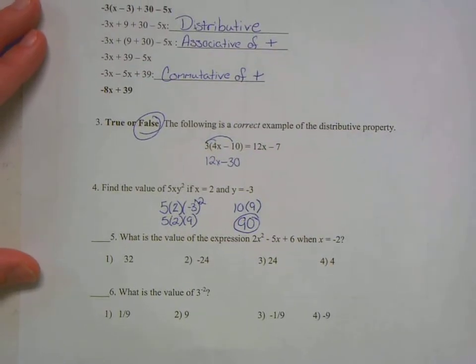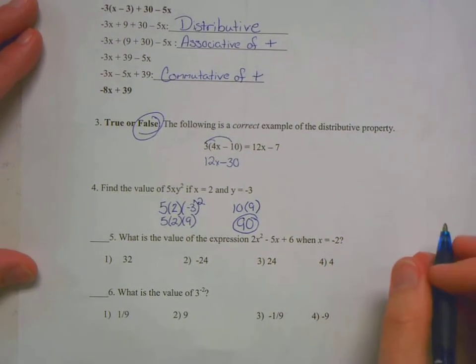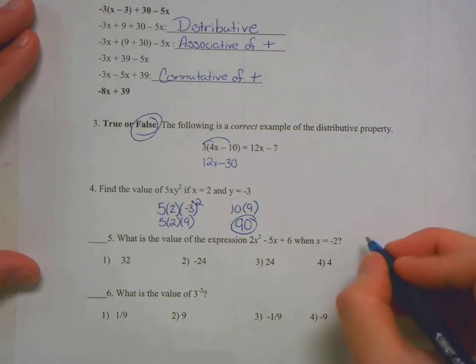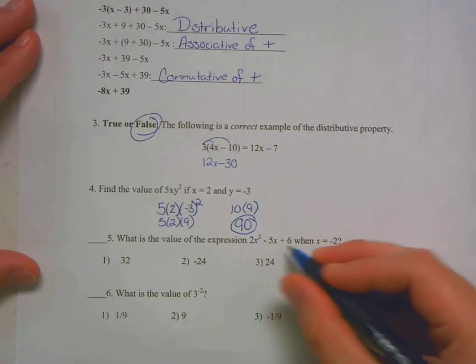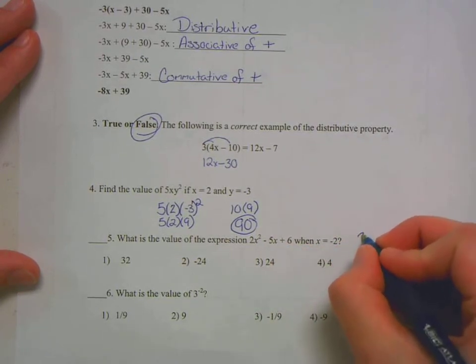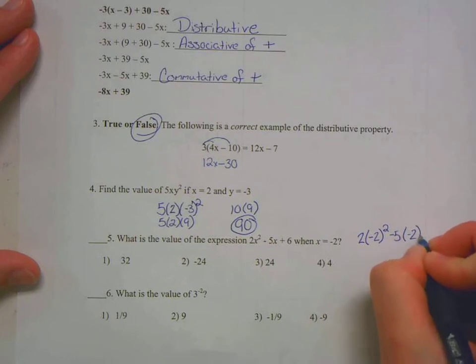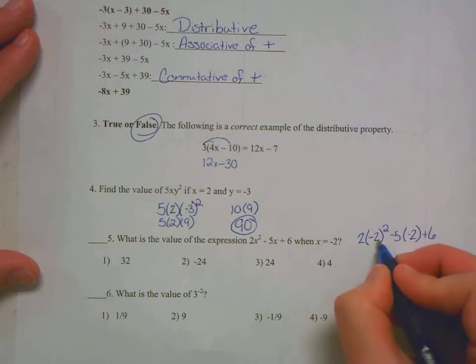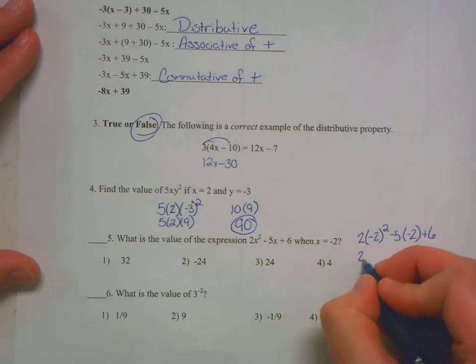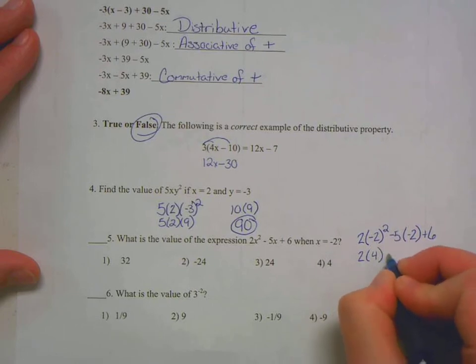What is the value of the expression 2x squared minus 5x plus 6 when x equals negative 2? Again, it's telling me what the variable represents, so I'm just going to plug in and then use order of operations to evaluate. So negative 2 squared is 4.